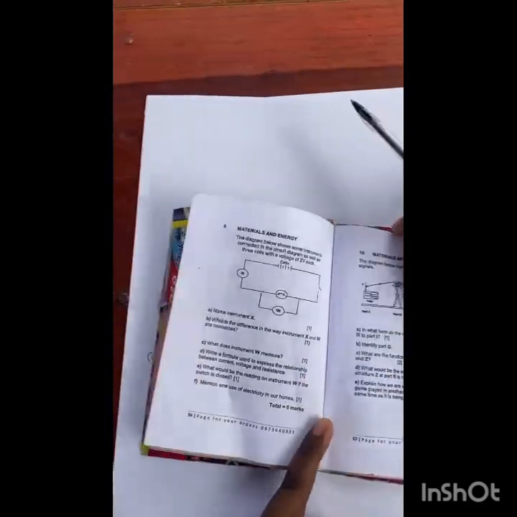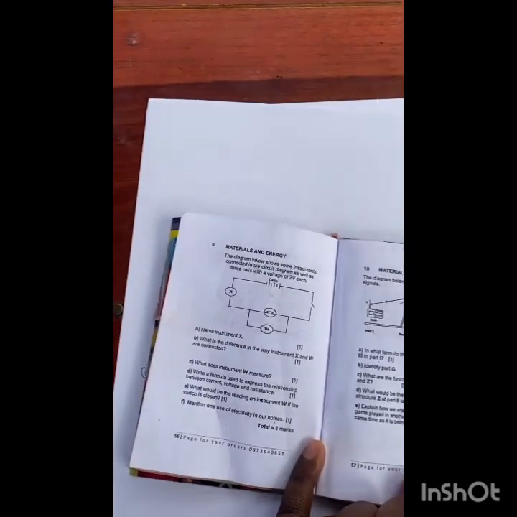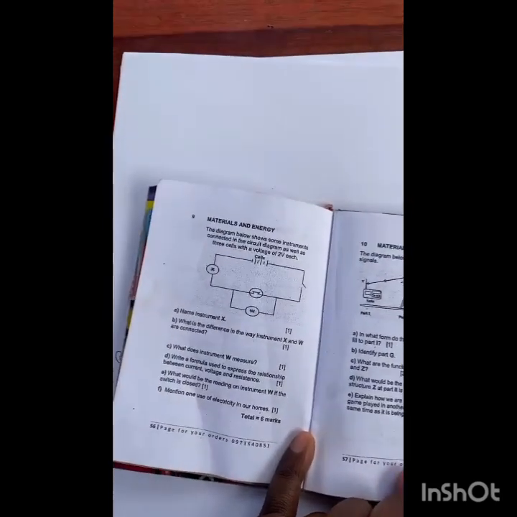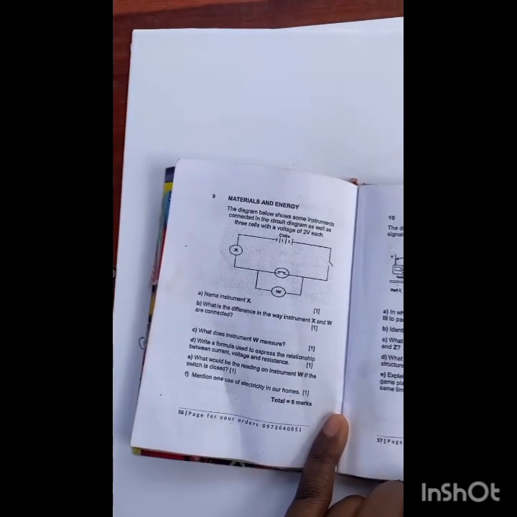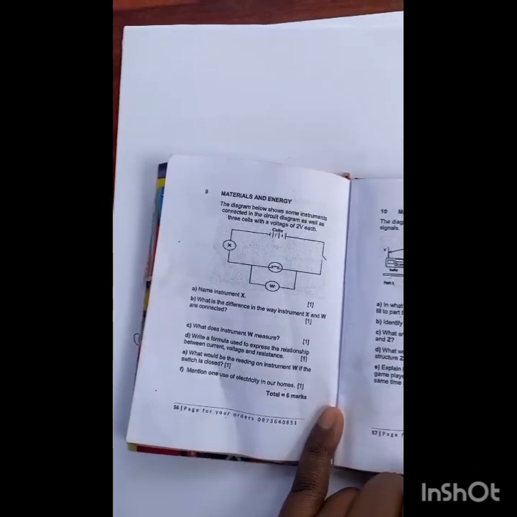Then let's go to materials and energy. As I mentioned in the first part of this video, materials and energy will carry more weight for section B, so ensure you go through as many past papers as you can.